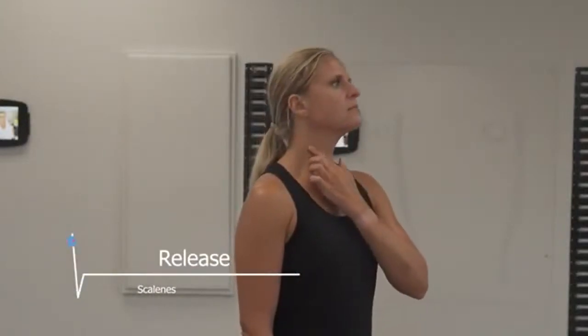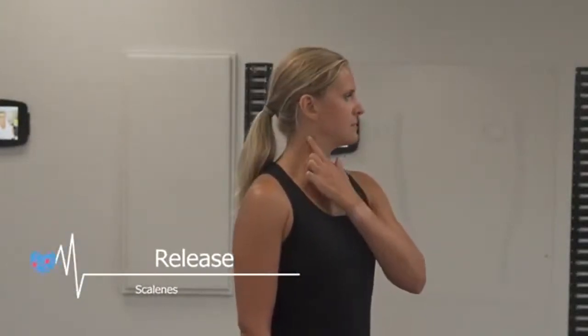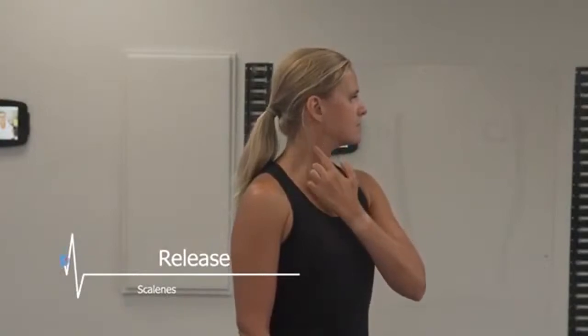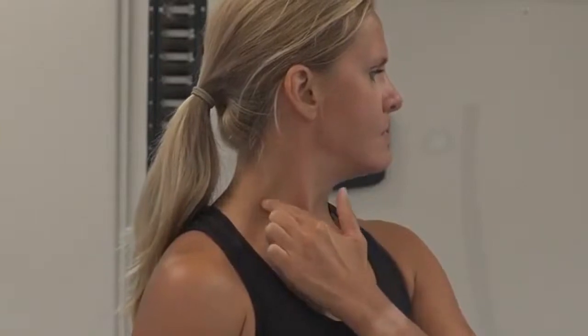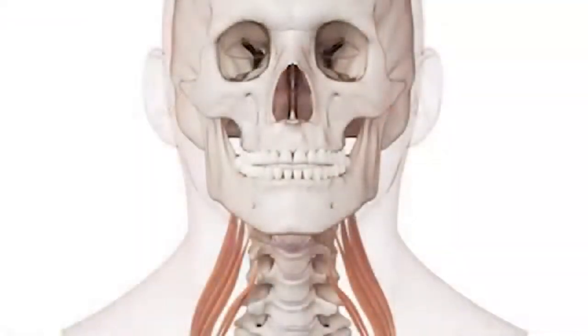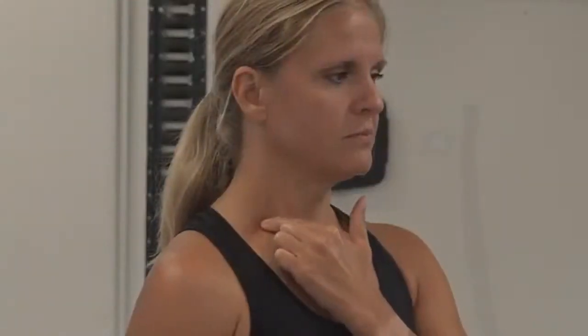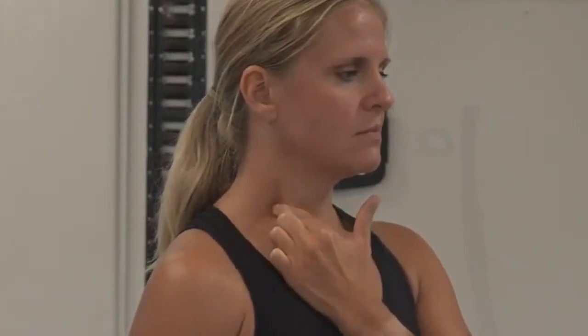First, we're going to release the scalenes with a self-mobilization exercise. The scalene muscles are three paired muscles, anterior, medial, and posterior, located in the lateral aspect of the neck, adjacent to the sternocleidomastoid. This is the big ropey muscle on the lateral side of your neck. The scalenes act as accessory respiratory muscles and perform flexion and rotation for the neck. The anterior and middle scalenes attach to the cervical spine and the first rib, while the posterior attaches to the second rib.